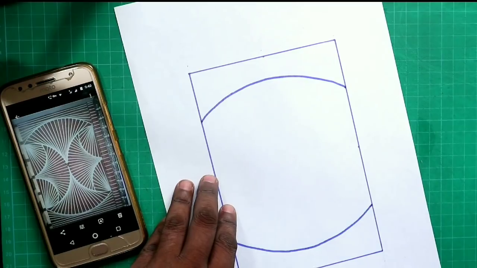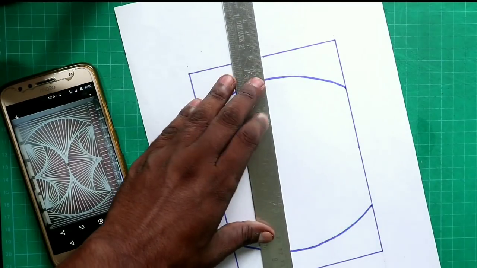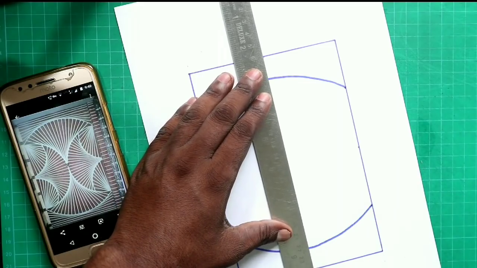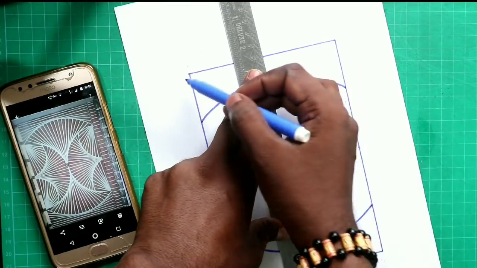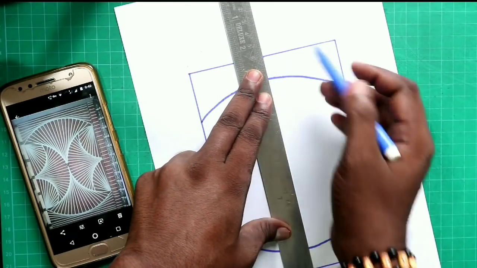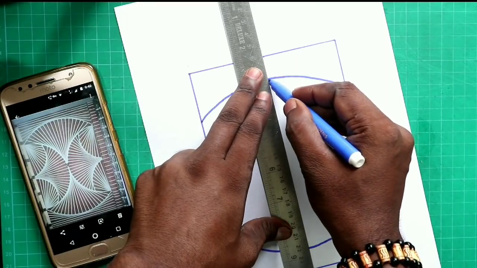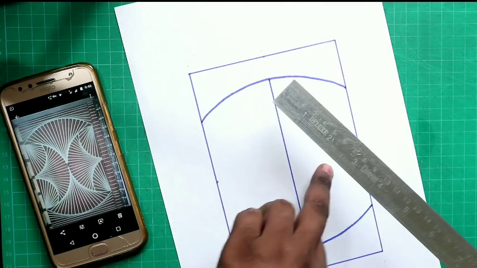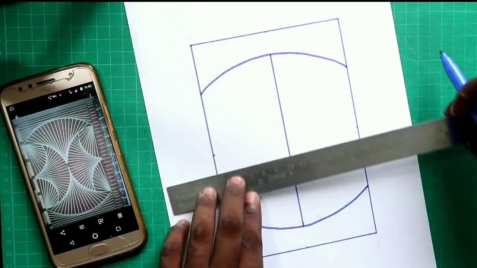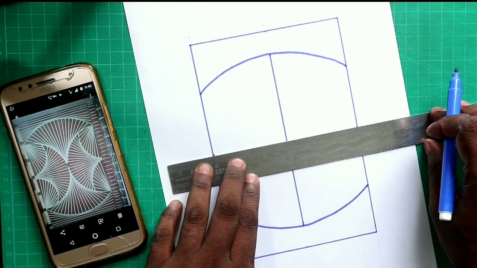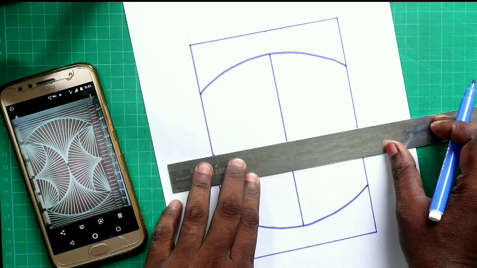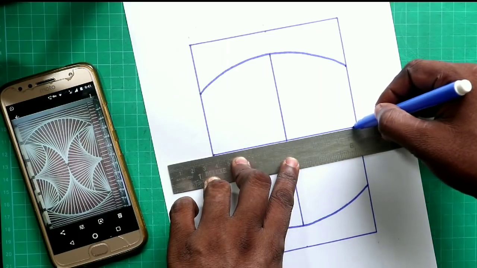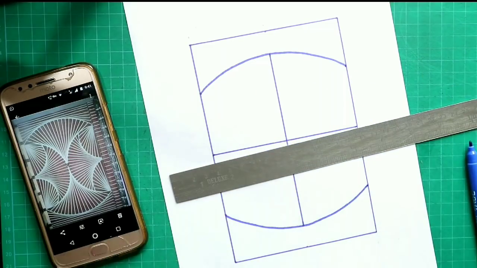Now you have to take the line at the middle portion. This is 12 centimeter. This is 6 centimeter. Okay, done. Now you have to take the middle line around this side. This is 9 centimeter. This is also 9 centimeter. Okay.